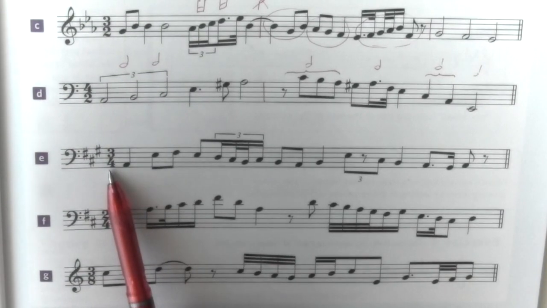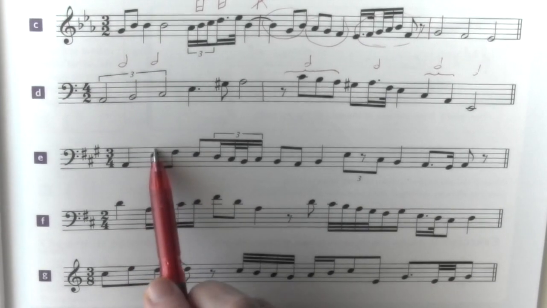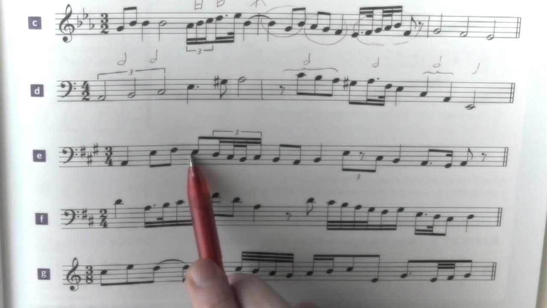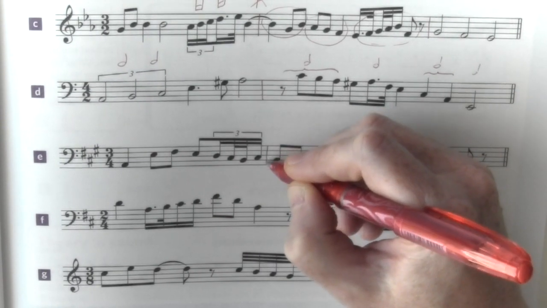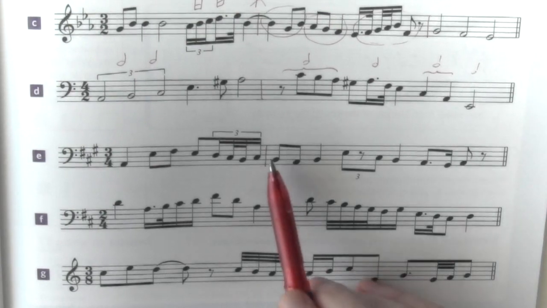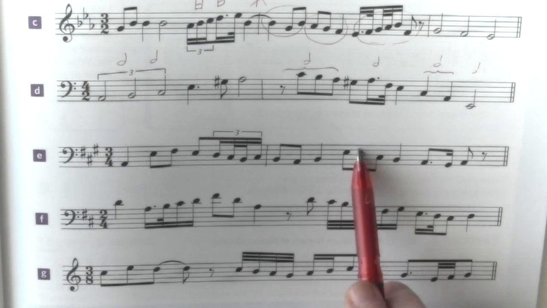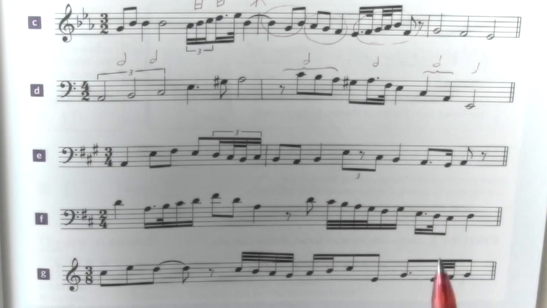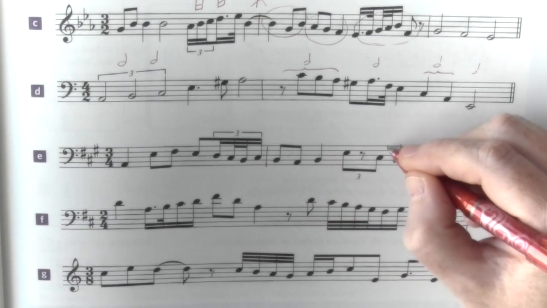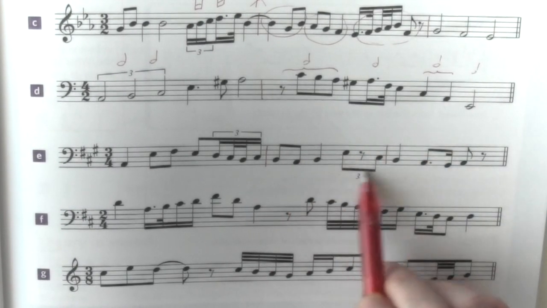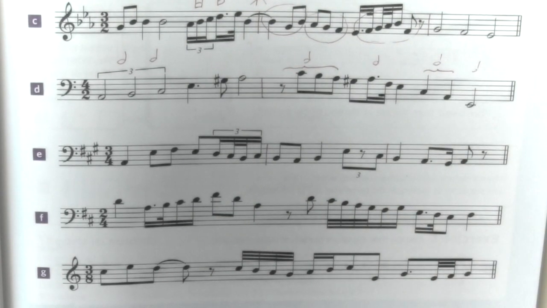3/4. 3 crotchets. 1, 2, and 3. This is a quaver. This must be the other half. The other quaver. 1, 2, and 3. A triplet of 3 quavers equals 2 of the same kind. So 2 quavers equals 1 crotchet. So 1, 2 and 3. 1, 2 and 3. Done.